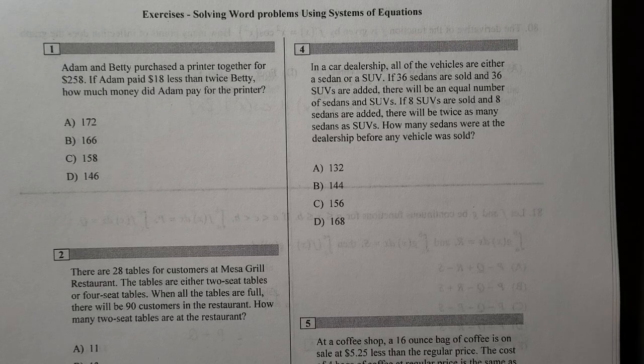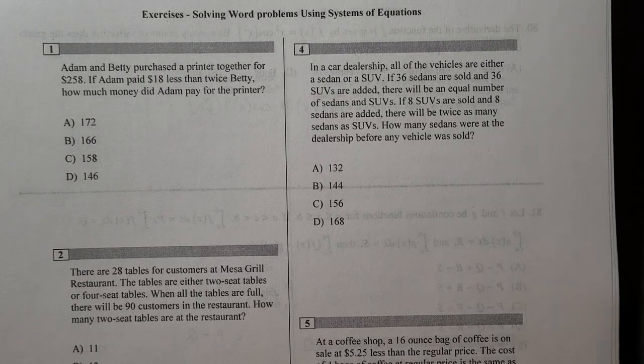Okay, so the first one says, Adam and Betty purchased a printer together for $258. If Adam paid $18 less than twice Betty, how much money did Adam pay for the printer? So go ahead and try this yourself first. Give it your best shot. Okay, so how can we get two equations from here?